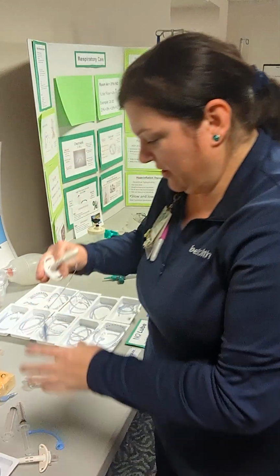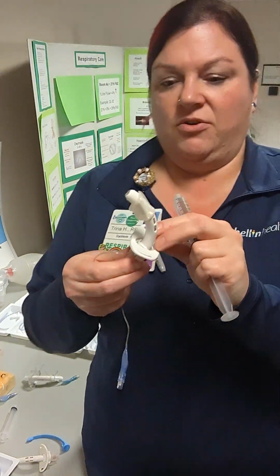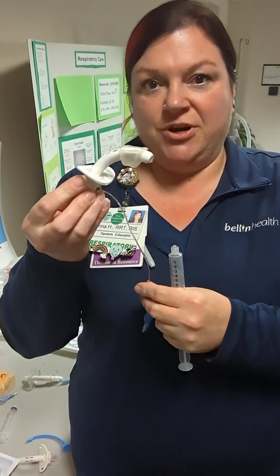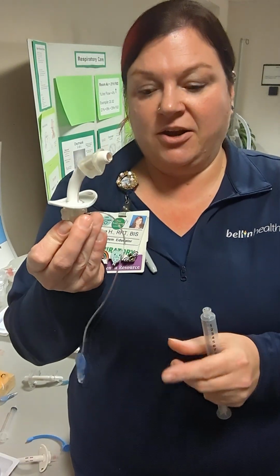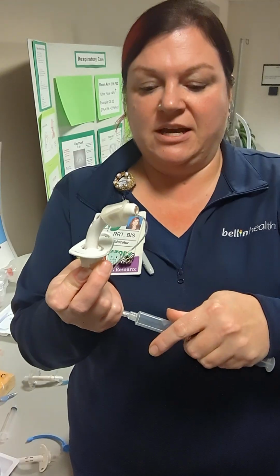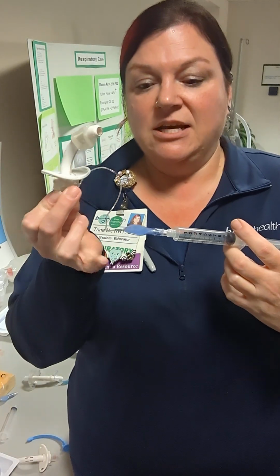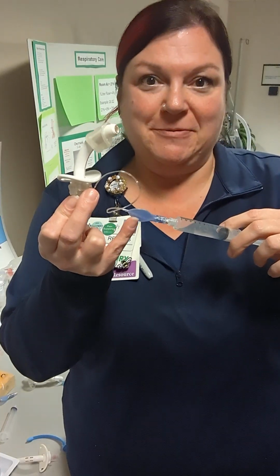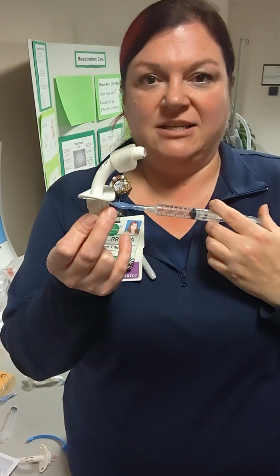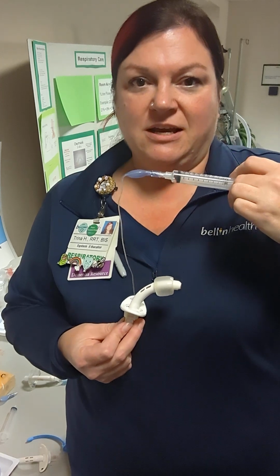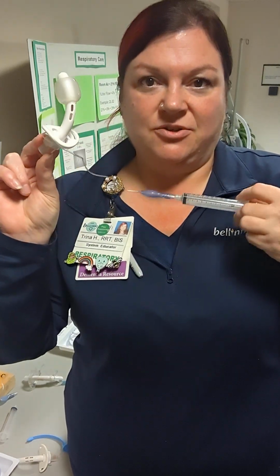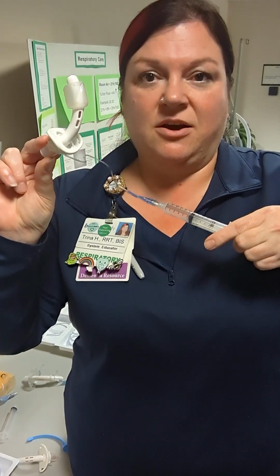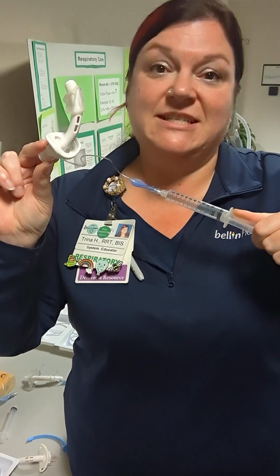This type of trach is called, first we have fenestrations, right? But this trach is cuffed, all right? And a cuffed trach means that there is a balloon at the end. So I'm going to put air into this little pilot balloon, and it's going to inflate. So now this is cuff up, meaning inflated. This is cuff down, so it's deflated.